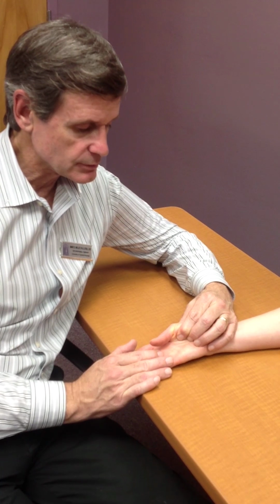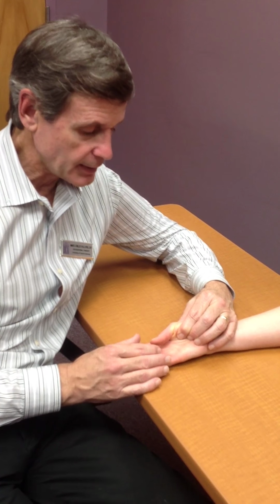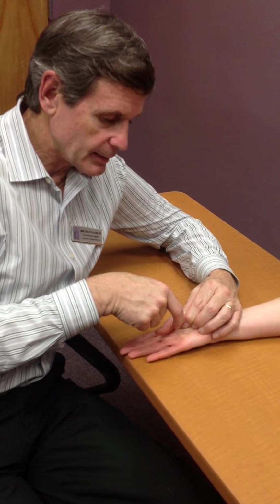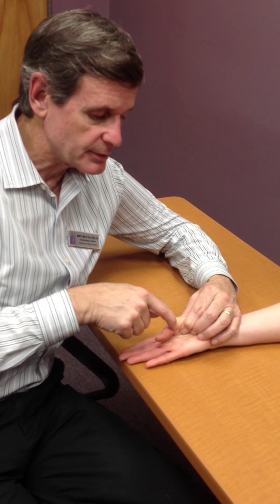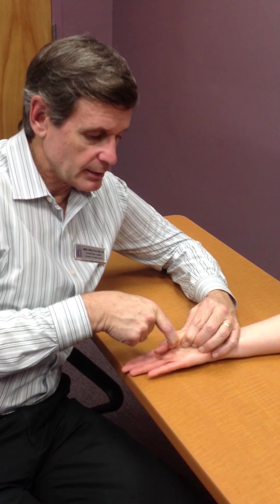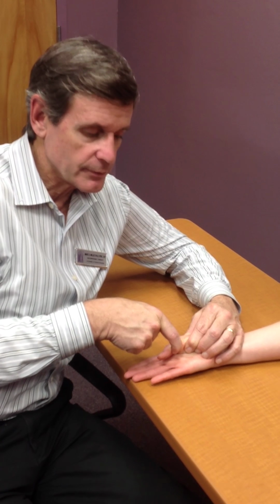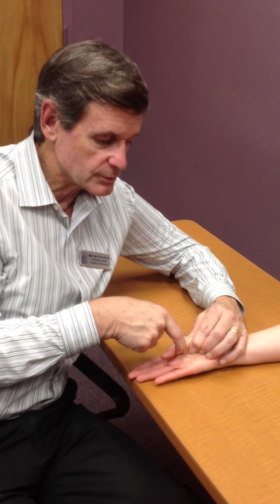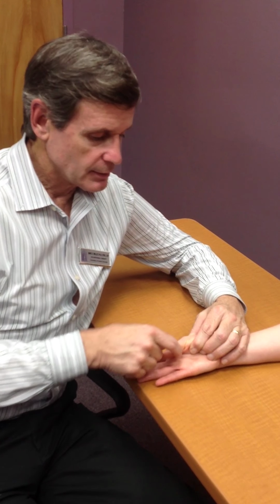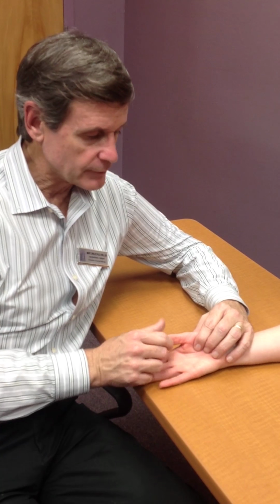When full range of motion is made, then with your other hand, reach in just distal to the MCP joint and extend in the opposite direction, and you're going to check the power of that thumb flexor at the MCP joint, and that's how you get a grade of 5.